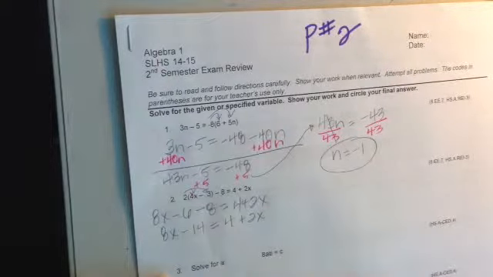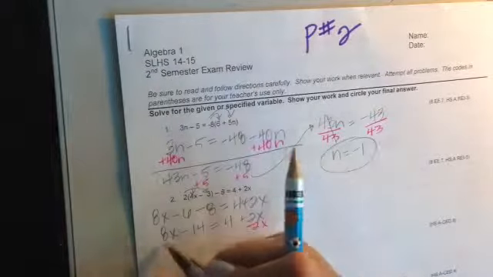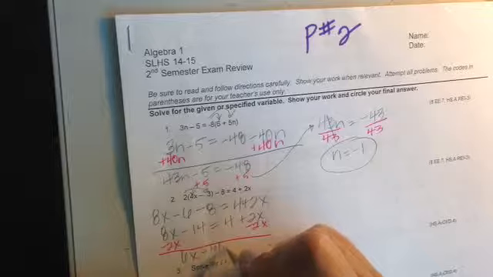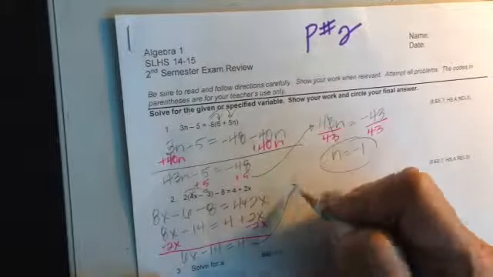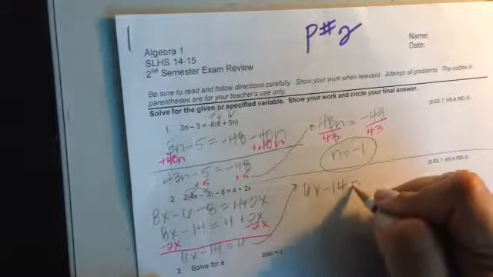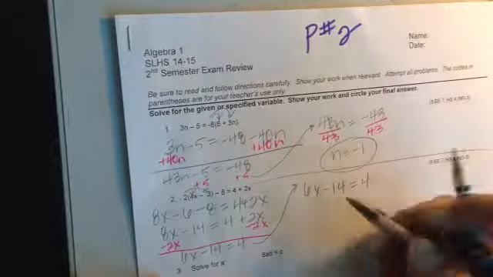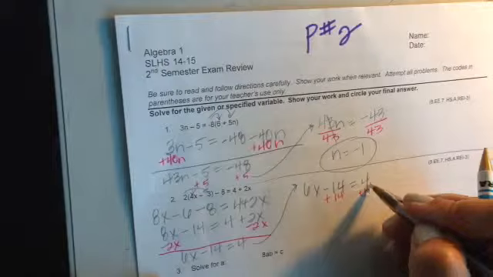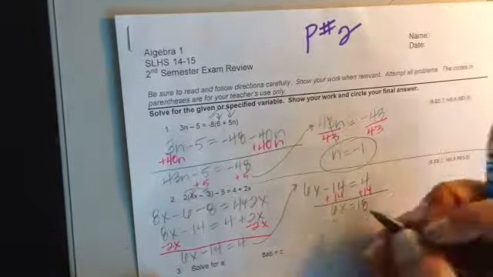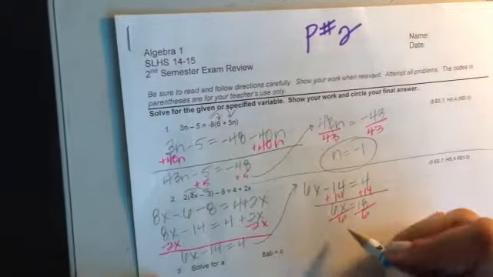And then from this point, I'm going to subtract 2x's from both sides. And I'm going to wind up with 6x minus 14 equals 4. I'm going to move this up over here just so I have more room. 6x minus 14 equals 4. I'm going to add 14 to both sides. 6x is going to be equal to 18. And then my last step, I'm going to divide by 6 and find out that x is 3.